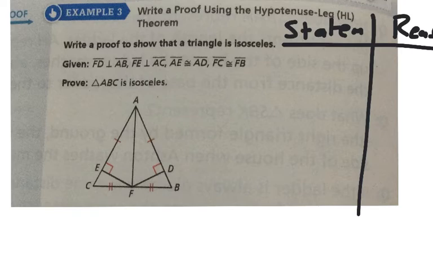So what's my first statement going to be? The given. We always state the given first. So I'm going to restate that. I'm going to say FD is, do we know what that symbol means? Yes. Perpendicular is what that means. That means where they meet, they form right angles. So where FB and AD meet, FD and AB, they form a right angle. So they have that drawn for us here already.